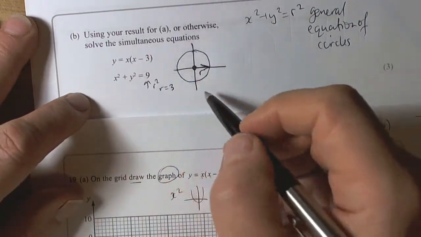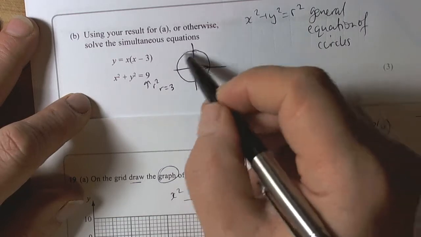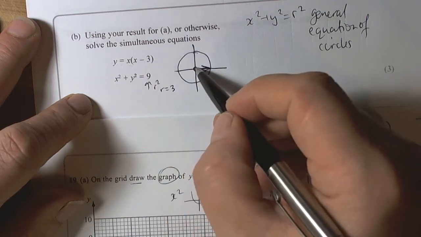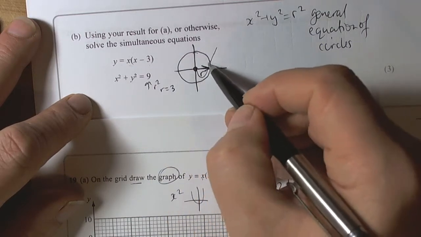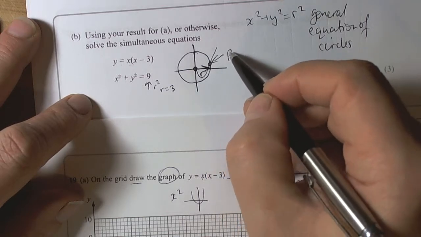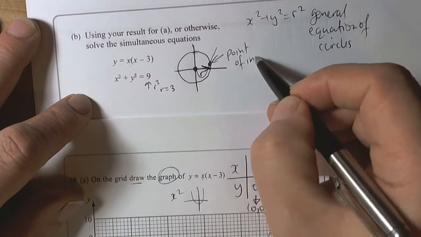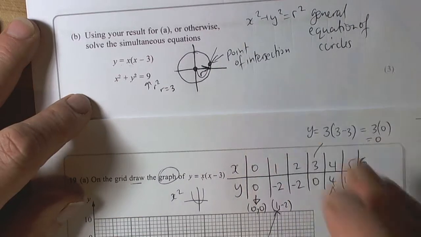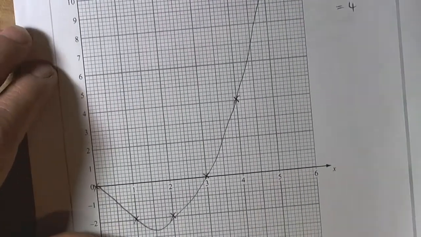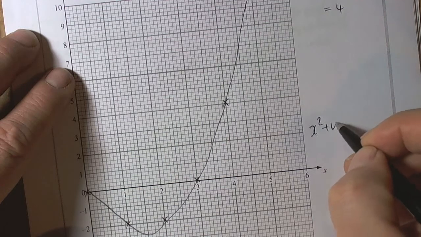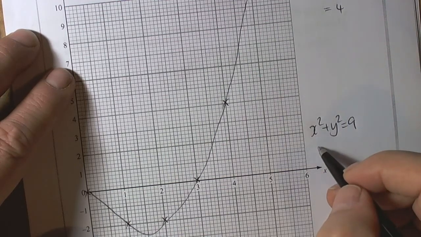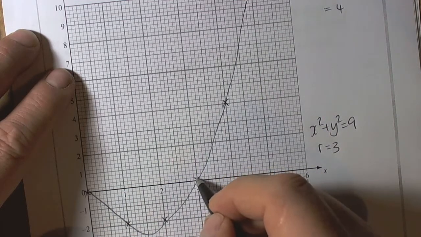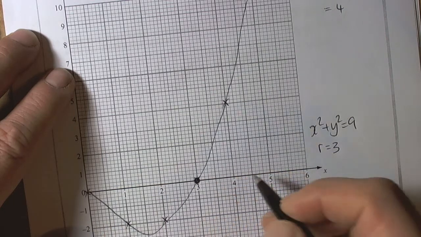And they're saying simultaneous, so basically what's happening here is that there's a circle going on for x squared plus y squared equals 9, and we've already drawn the other graph, so the point of intersection is the solution. So all we need to do is draw the circle on the original graph and look for the point of intersection. When we go back to the graph, we can see that x squared plus y squared is equal to 9. That's telling me that r is equal to 3. So I know it's a circle that's going to have a radius of 3.